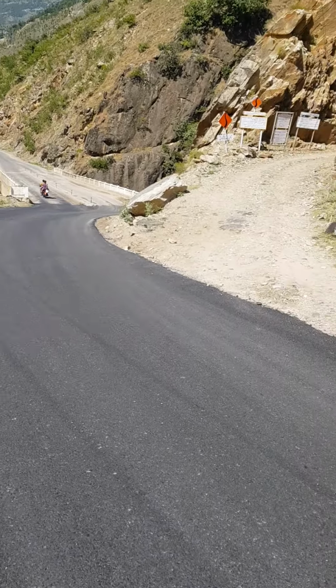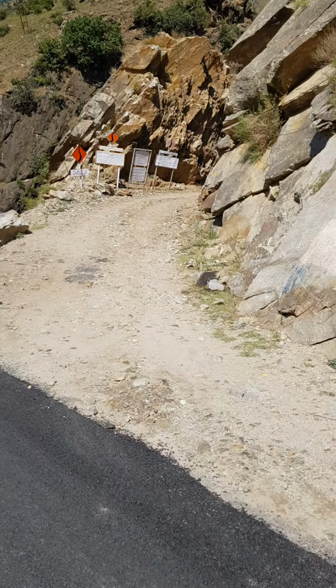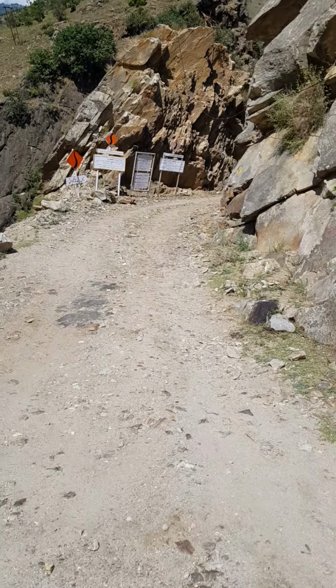Now this is our turn, and we are going towards the North Portal area.